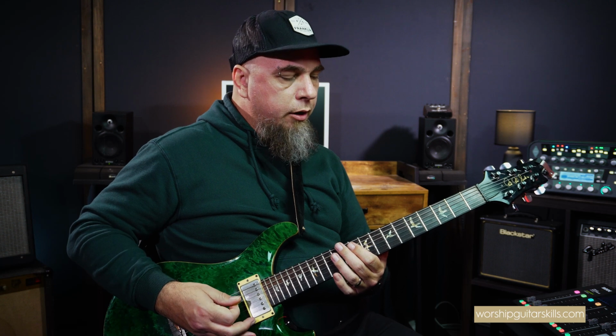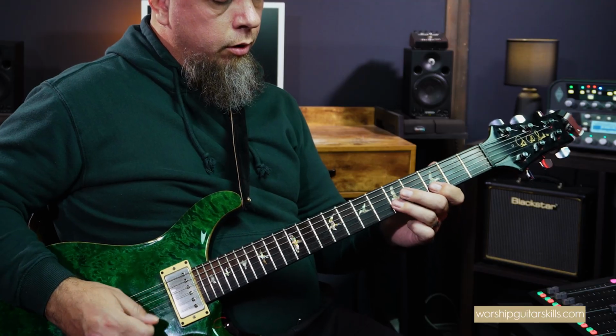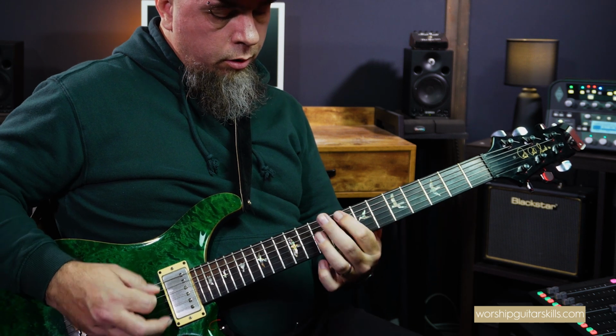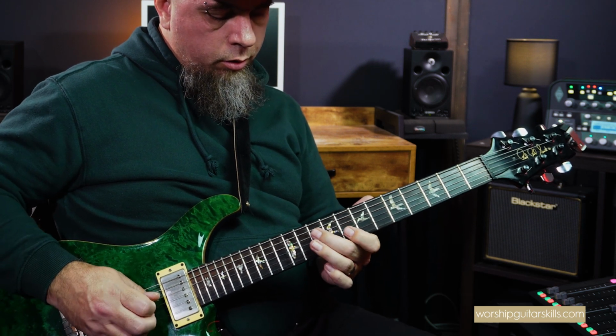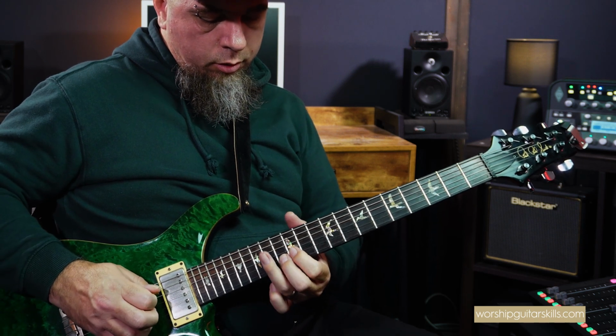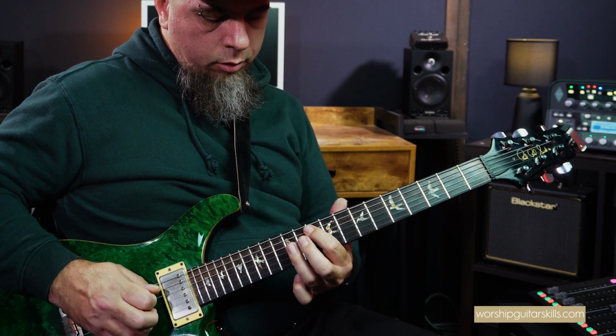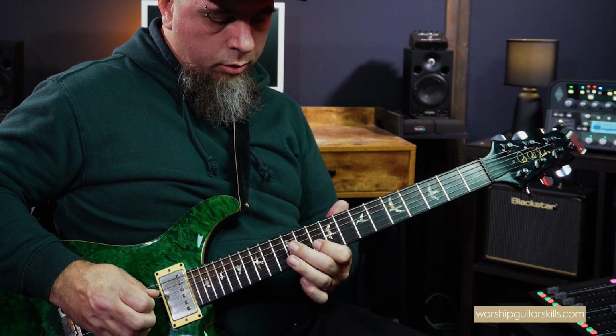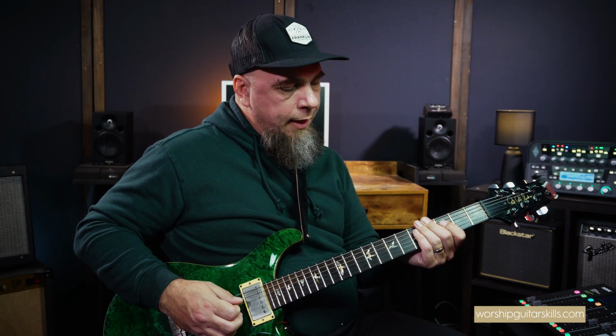Now, I'm quite a fan of syncopated rhythms, specifically 16th note syncopated rhythms. And the rhythm that I played was something like this. Right, something like that. We just made it up on the spot as we were playing here.